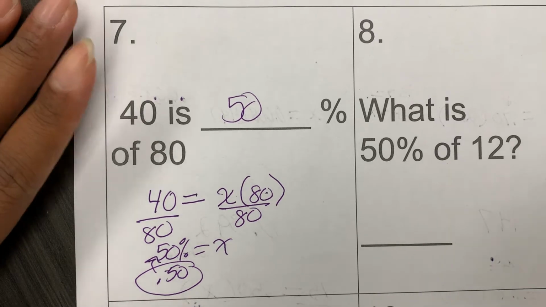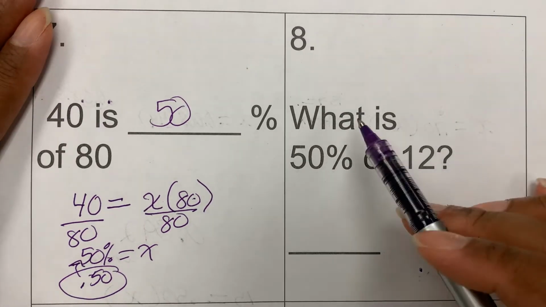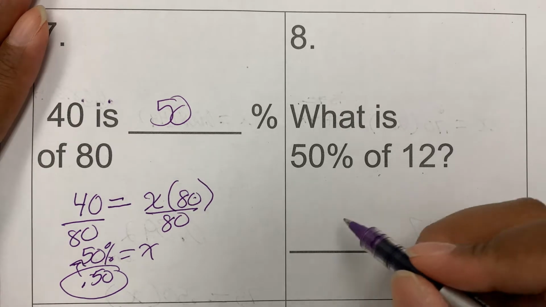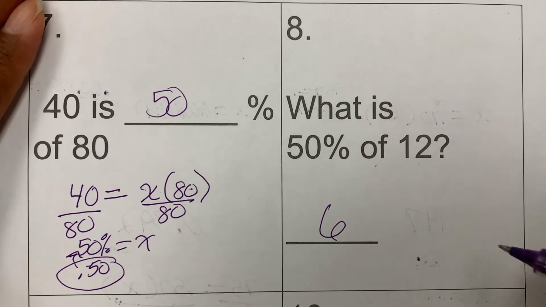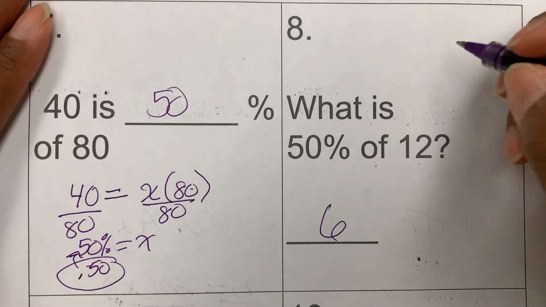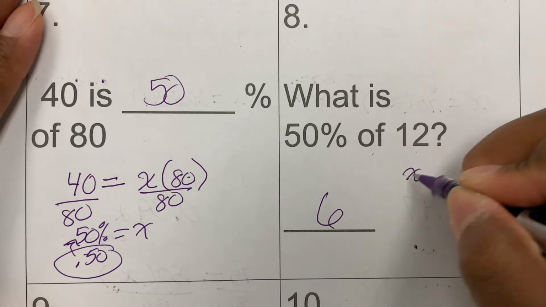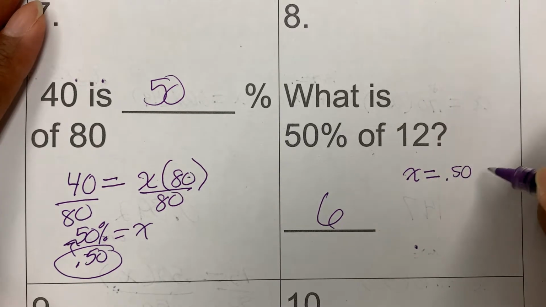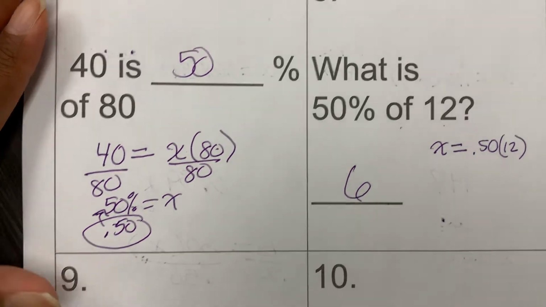All right, continuing to our next one. What is 50% of 12? It's really saying what's half of 12. You can do that in your head. It's 6. But how would we set this up as an equation? What we're looking for is, equal sign, 50% we write as a decimal, and then we just multiply it with 12. That would give you 6.